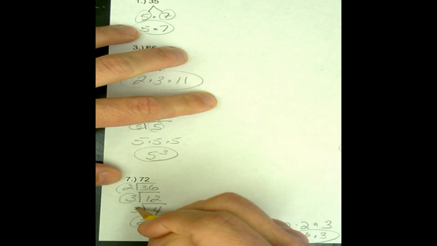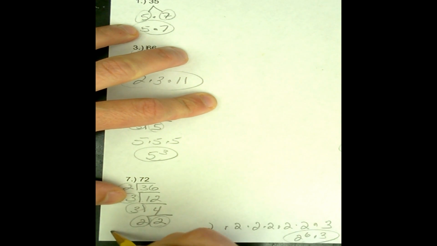Now we have all our primes. So we rewrite that 2 times 2 times 2 times 3 times 3, or 2 cubed times 3 squared.